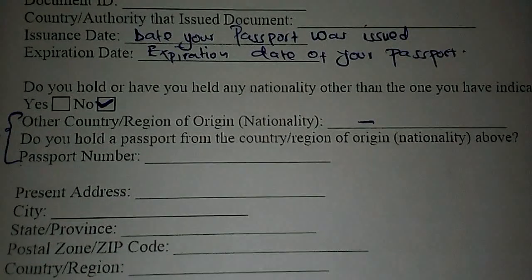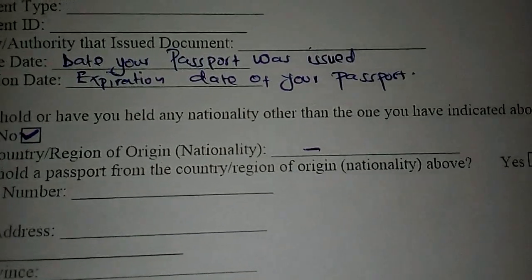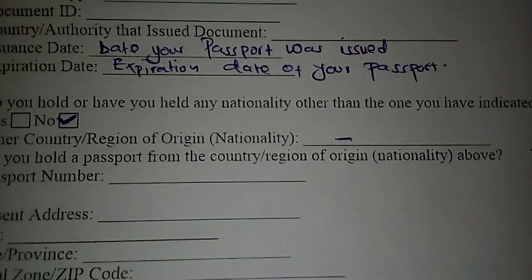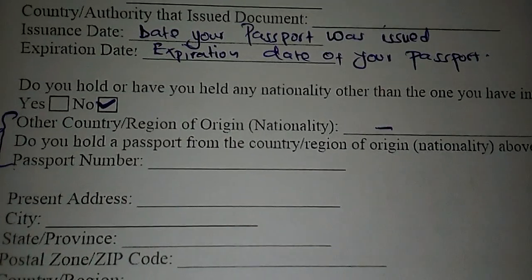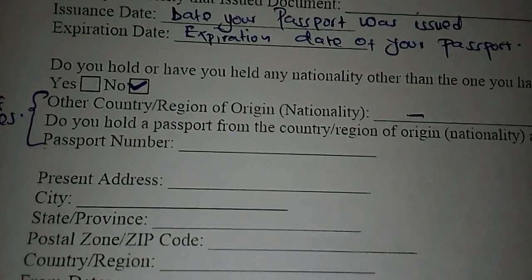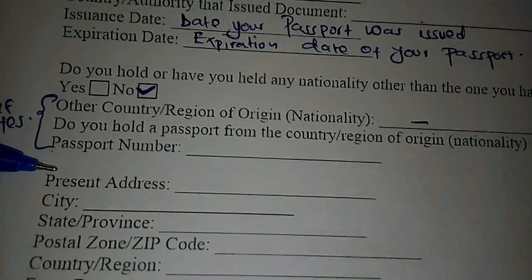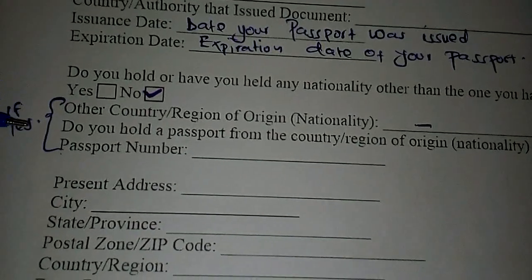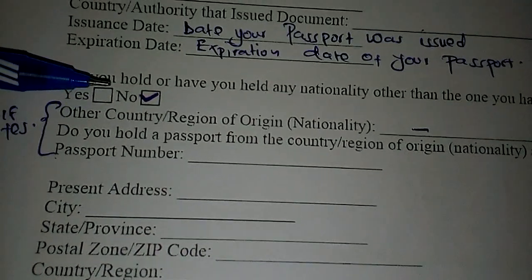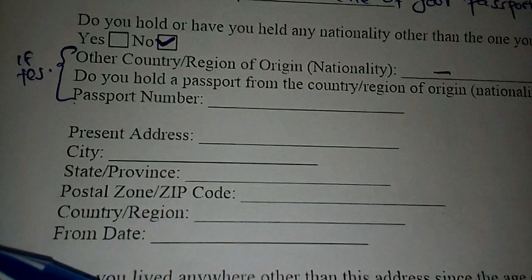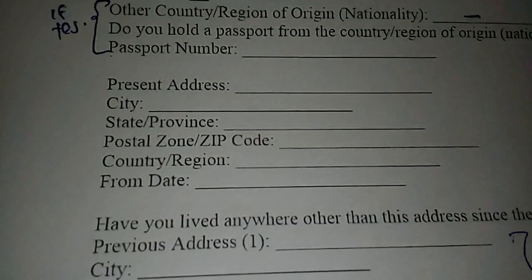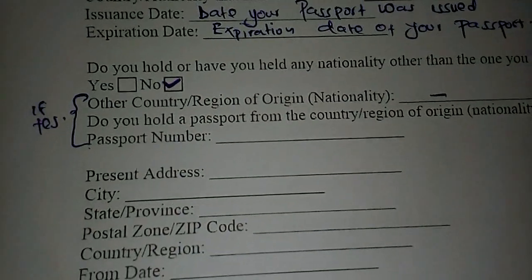And then the next question asks, do you hold or have you held any nationality other than the one you have indicated above? If you have held any other nationality, is when you are supposed to click yes. If no, then you only click no. But if you click yes, is when it will open this other set of questions. But if you click no, it will take you straight to the next stage, or rather the phase of this document. But as you can see here, we are only trying to teach ourselves, so we are not going to jump any of the questions.